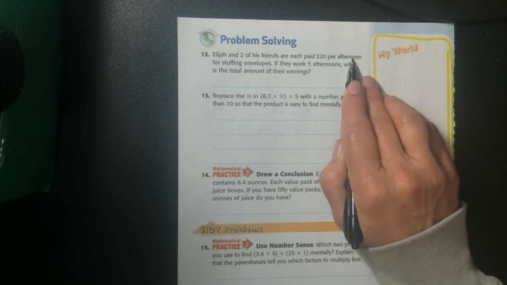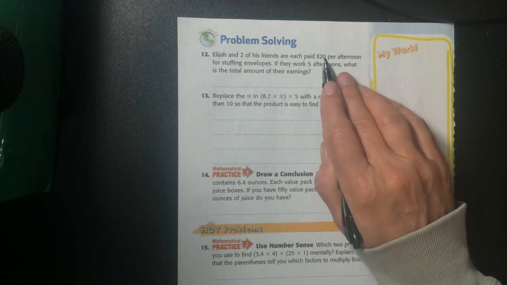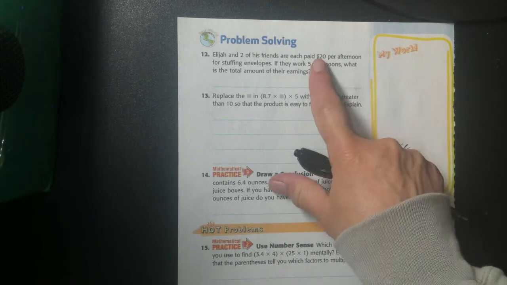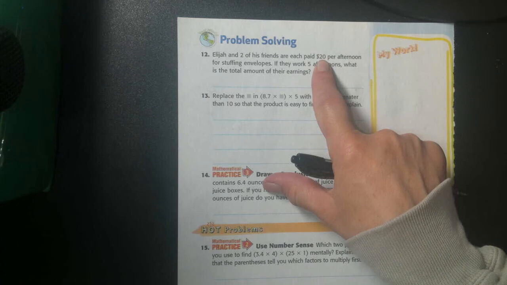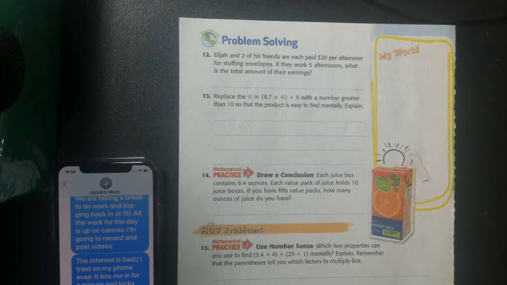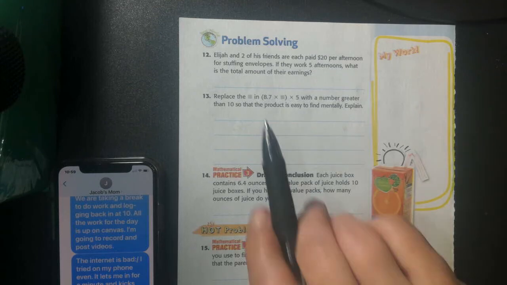Not per hour. Maybe he did for how long it took him. Maybe an hour, 2 hours, 3 hours, but he got paid $20 per afternoon. So for one afternoon, he got $20. Right, afternoon is after 12 o'clock. He probably worked from like 12 to 2 or something. I don't know. I'm just guessing. So, here is... all right, I gotta do one more minute and then I gotta go to a meeting.